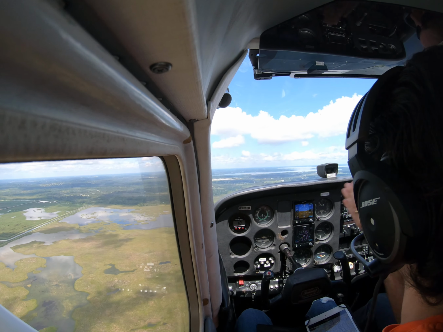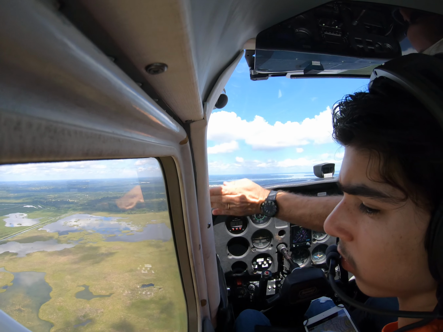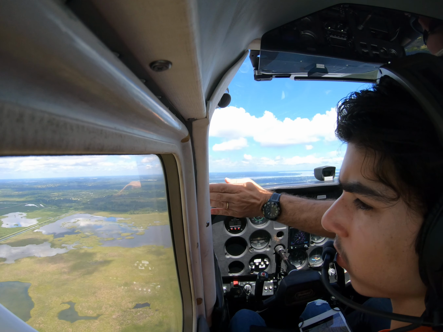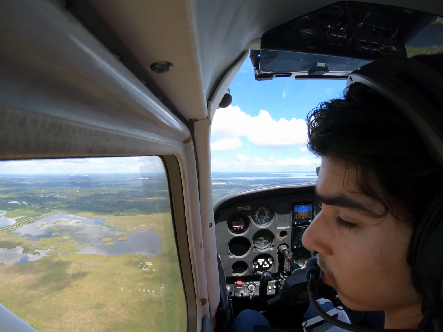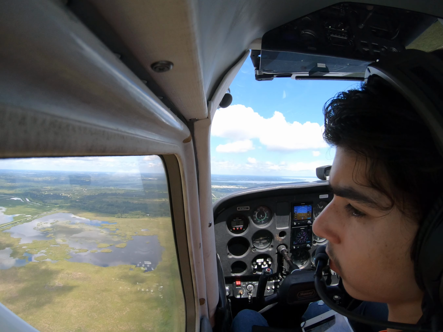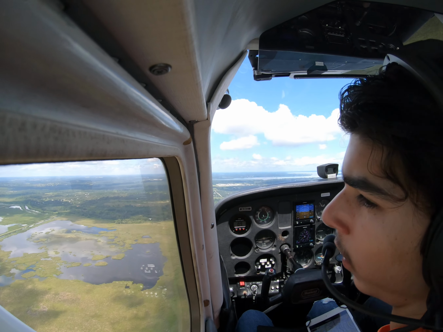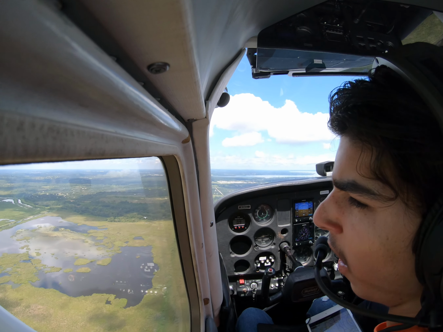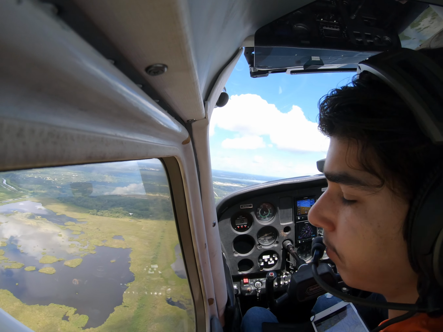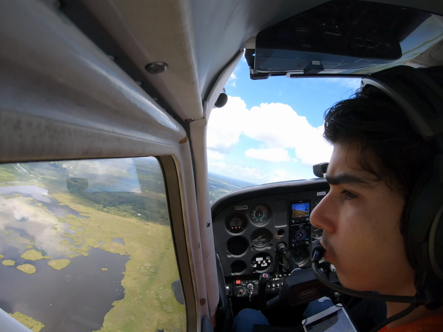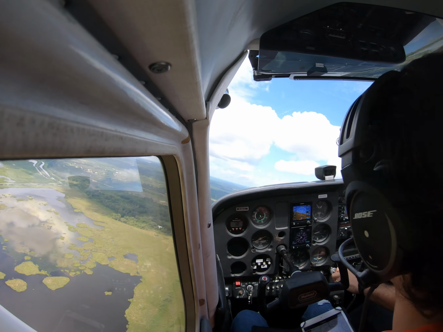Then I'm going to intercept this other canal here as the reference for my rectangular. So we've got a little bit of wind blowing from the north at this point here. And the important thing is so you can learn to remain at the same distance to that reference point.